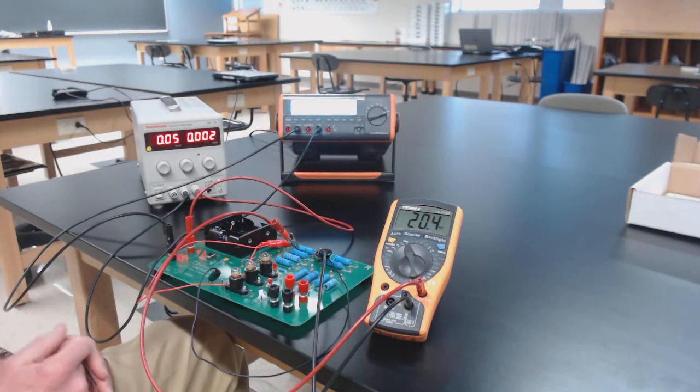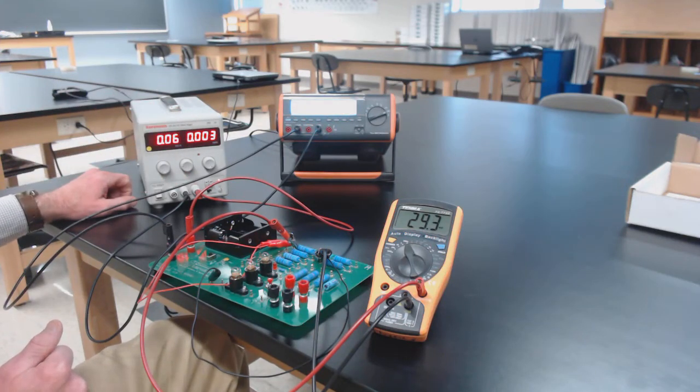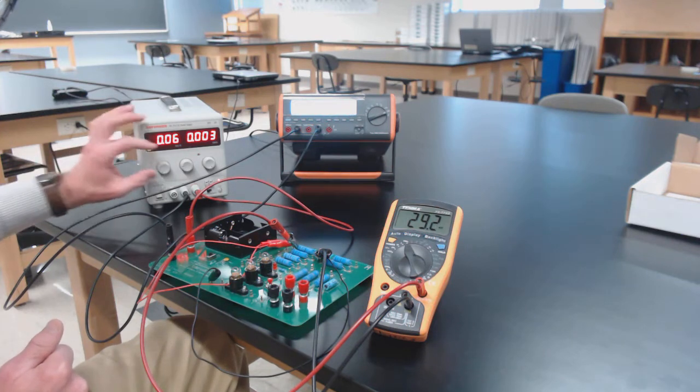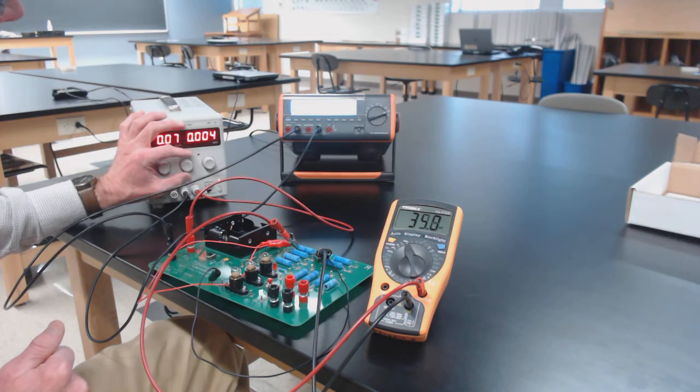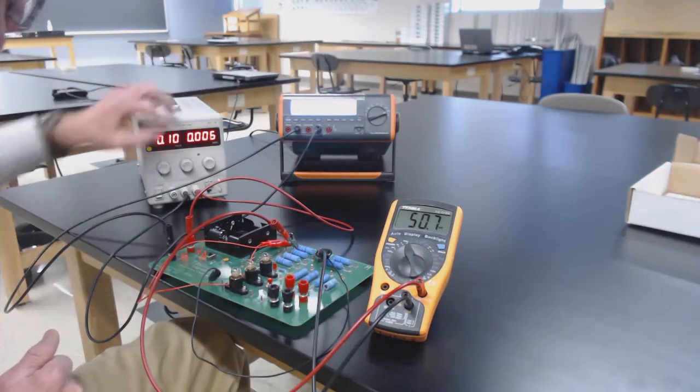2.045. You see it jumping around. You make a decision what that is. Then we're going to tweak it up just a little bit more. Not much. 29.3 millivolts. 2.93 something milliamps, and up, and up. And you can make a whole bunch of measurements. Just get a whole bunch of measurements down in this range. And as this approaches, it says 40 milliamps, you see.